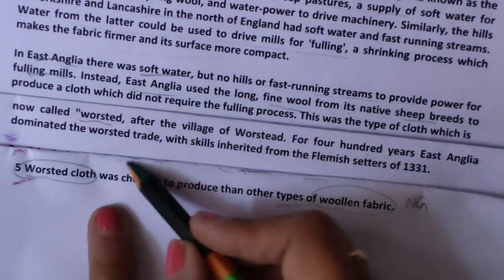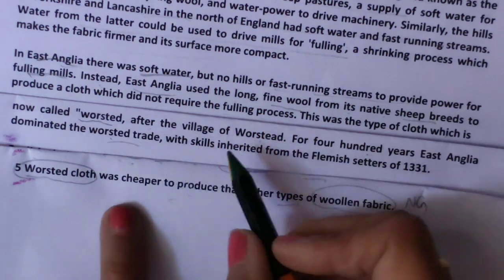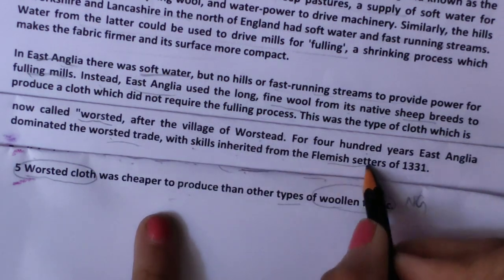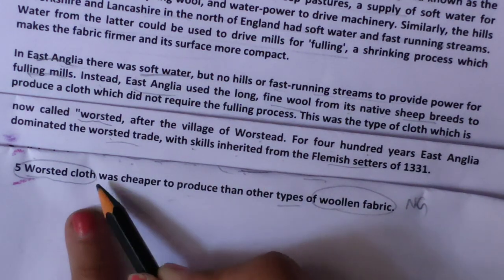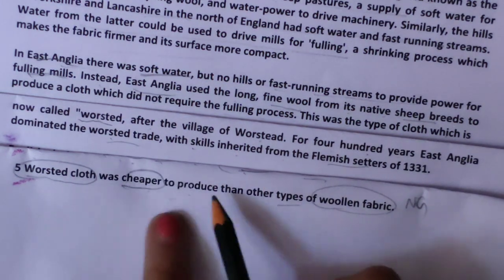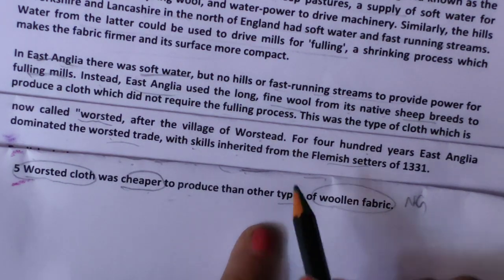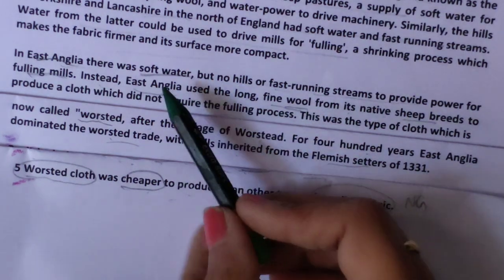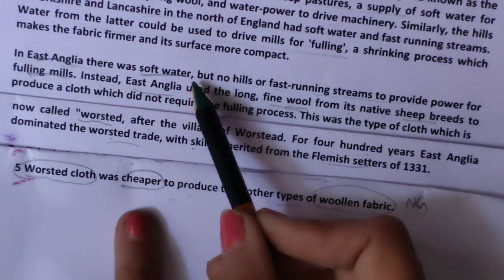For 400 years East Anglia dominated the worsted trade with skills inherited from this. Okay, but we are looking for worsted cloth was cheaper to produce than any other types of woolen fabric. Let's read it again so that we can get a clear idea.